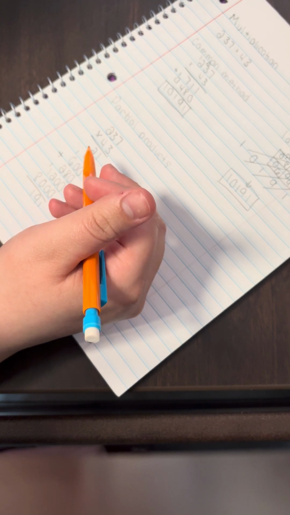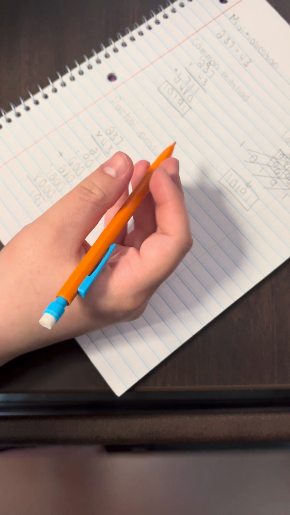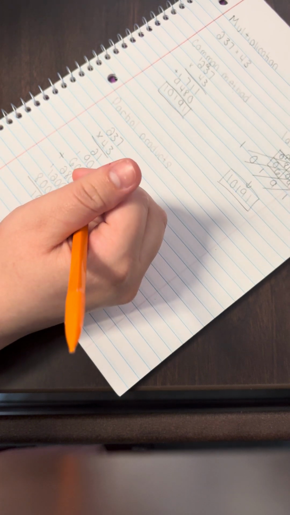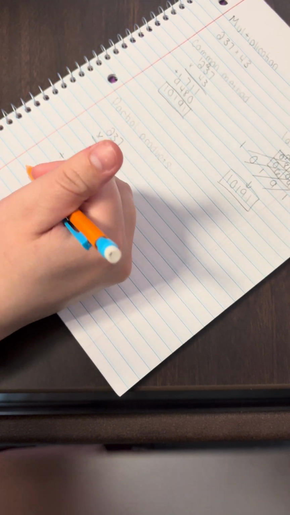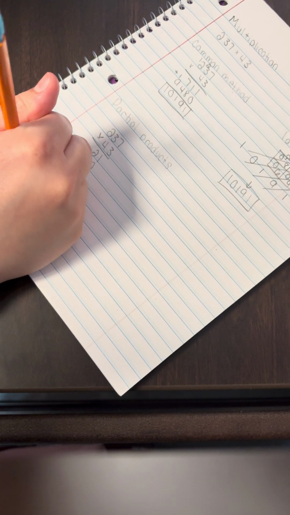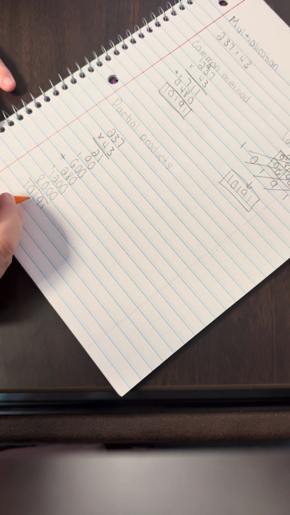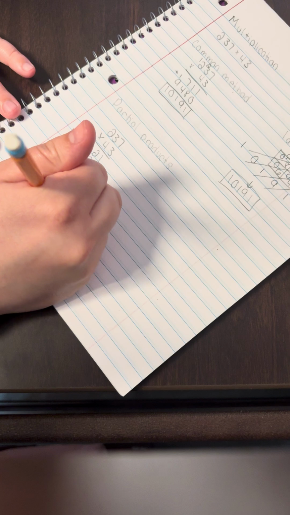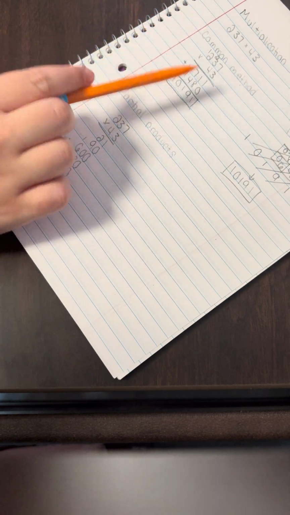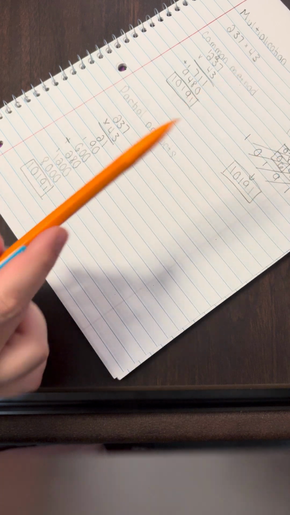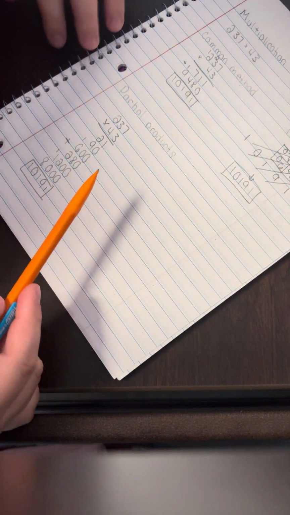And then we have 8 plus 1 plus 1, which would be 8, 9, 10. So we're just going to write 10 because that's the last place. So we get 10,191. So that's how you do 237 times 43 in the common method, lattice method, and in partial products.